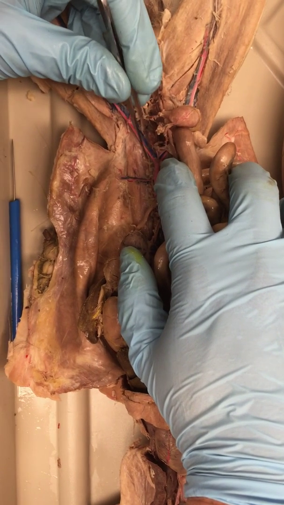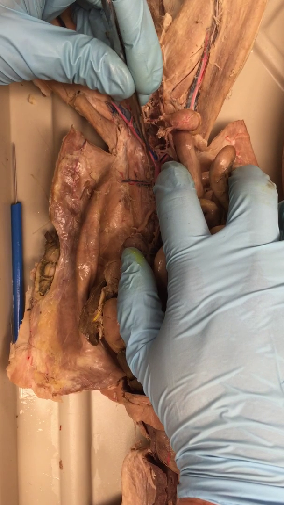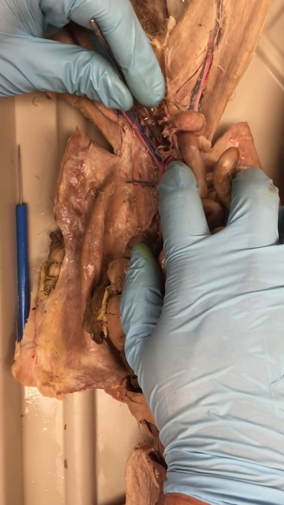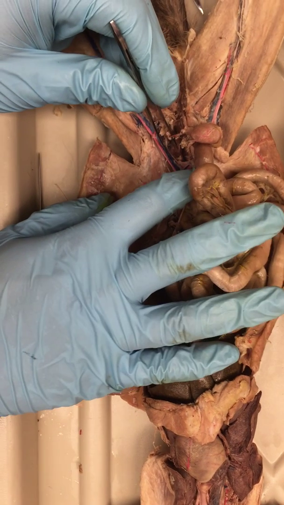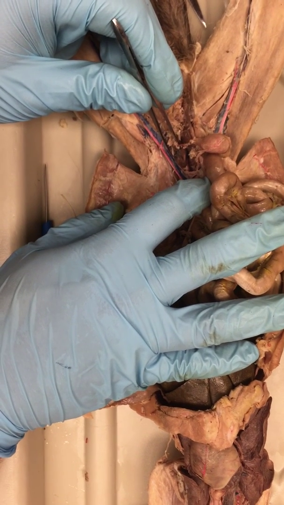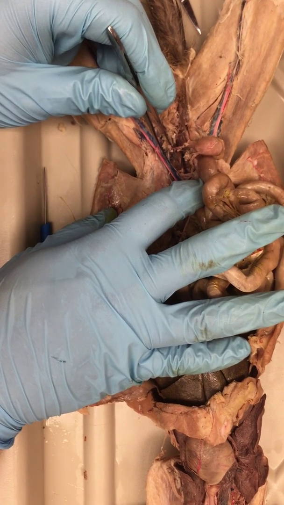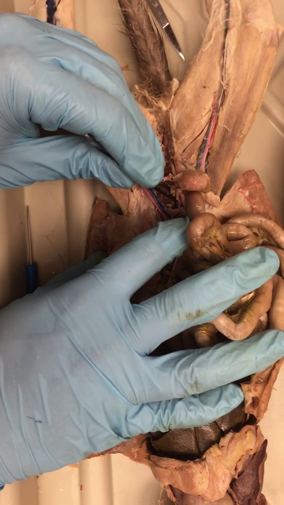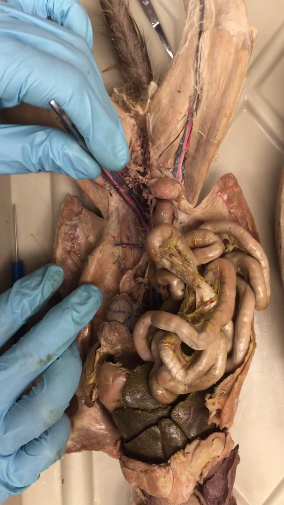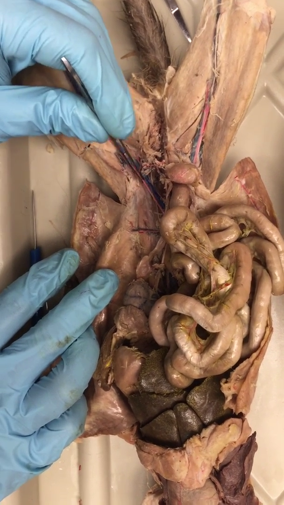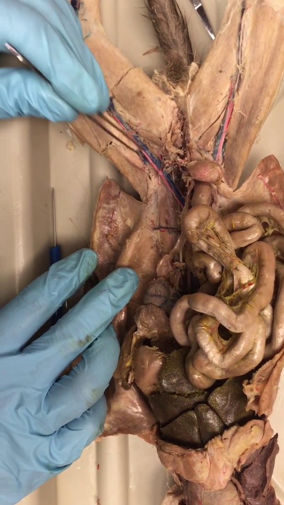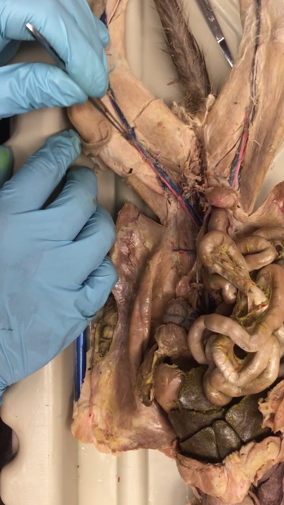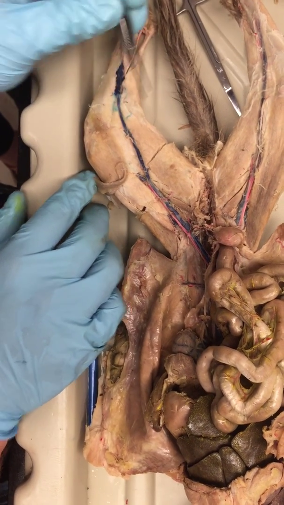Coming off at the end of the abdominal aorta, you're going to have this one, the external iliac, and the internal iliac, and the caudal, also known as the median sacral, also known as the hypogastric. Okay, when the external iliac artery comes out of the body wall, you're going to have the femoral, and then up here you're going to have the popliteal, and then down here you're going to have the saphenous.